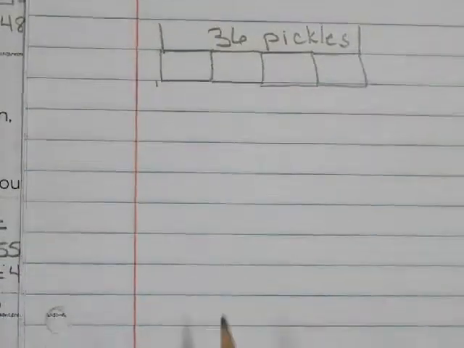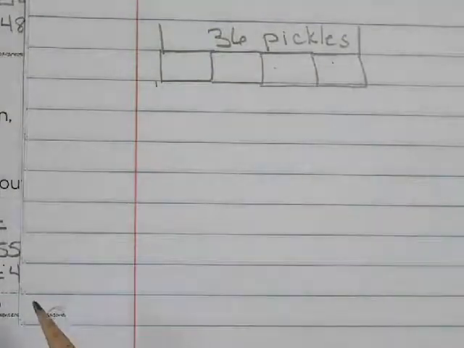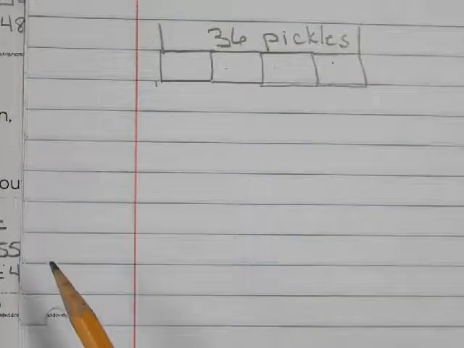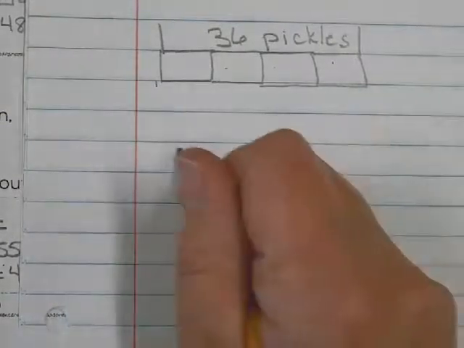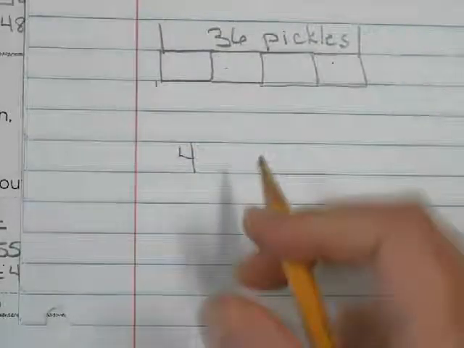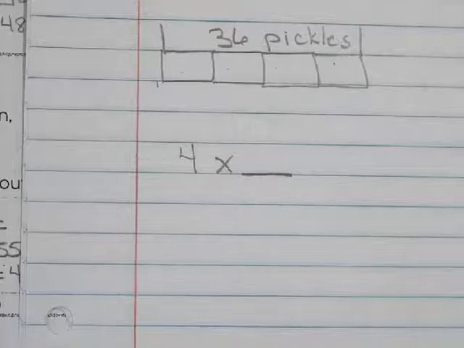Now, if we needed to, we could start drawing tally marks in here until we get to 36, or if we know our multiplication facts, we know we have 4 groups times however many pickles each person gets.